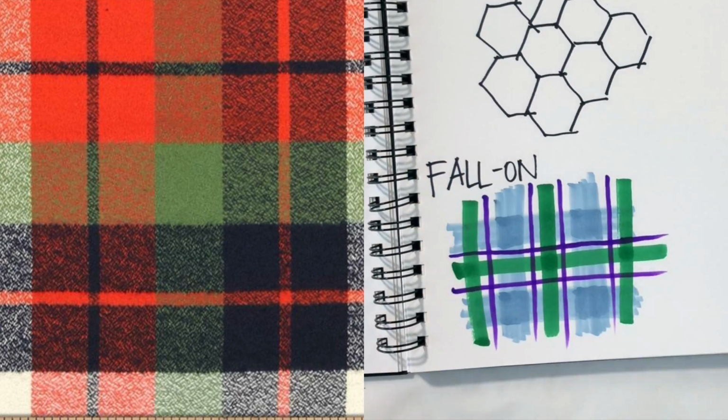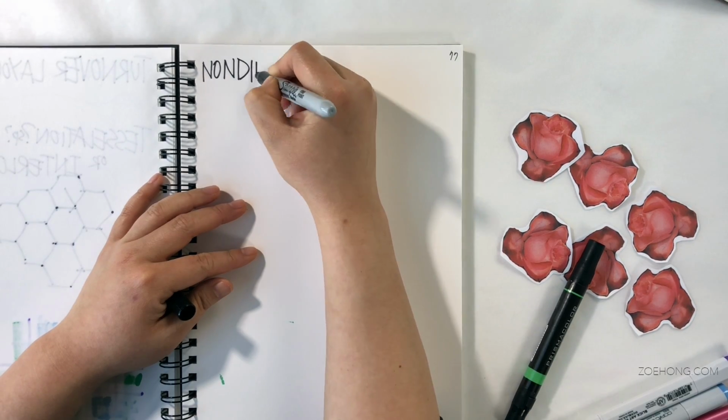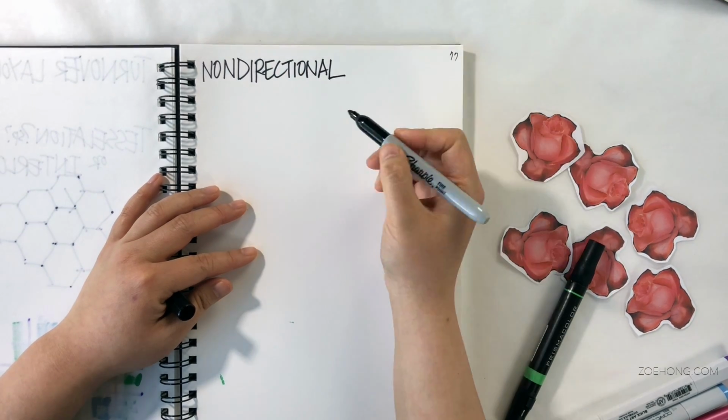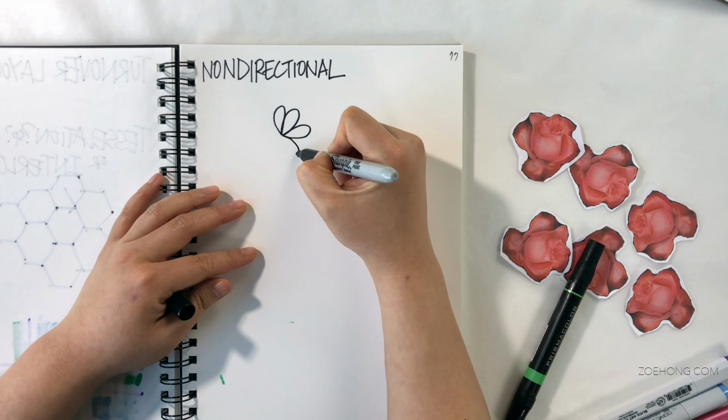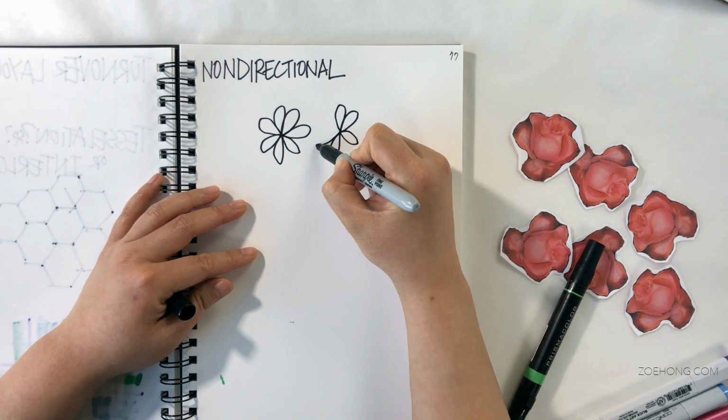When you are designing your prints, you have to think about the direction of the print, because it is very important in the product development process and how you lay out your pattern pieces in a marker. Okay.